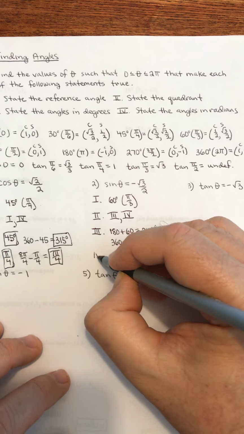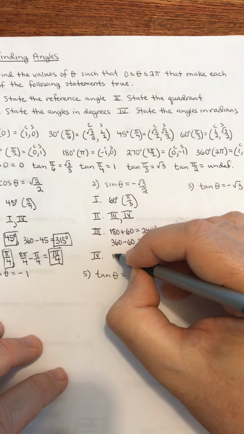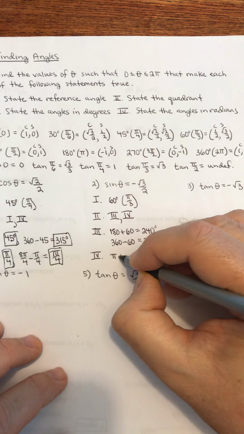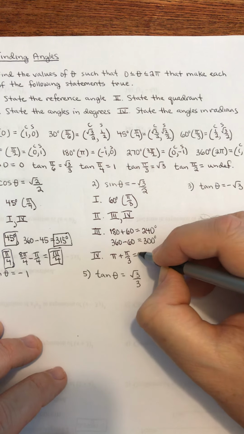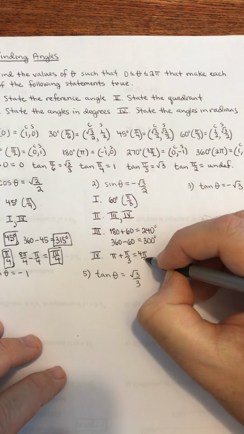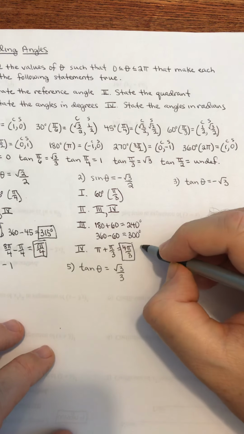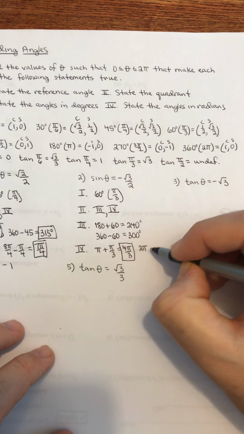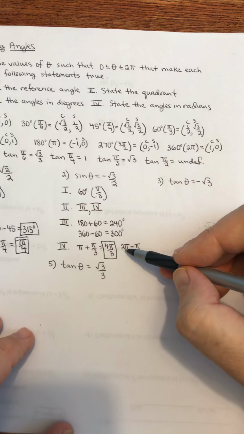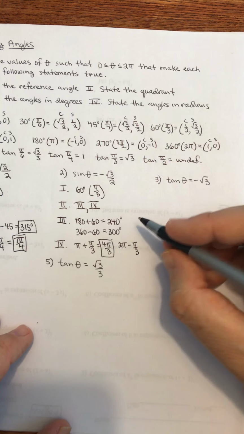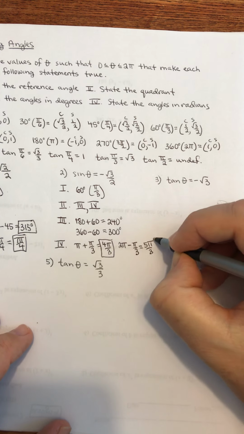Now, what are those in radians? Well, 180 degrees is pi, so pi plus pi over 3, or 3 pi over 3 plus 1 pi over 3 would be 4 pi over 3. And then 360 is 2 pi, so that would be 2 pi minus pi over 3. Well, that would be 6 pi over 3, because that's 2 pi, minus 1 pi over 3 would be 5 pi over 3.